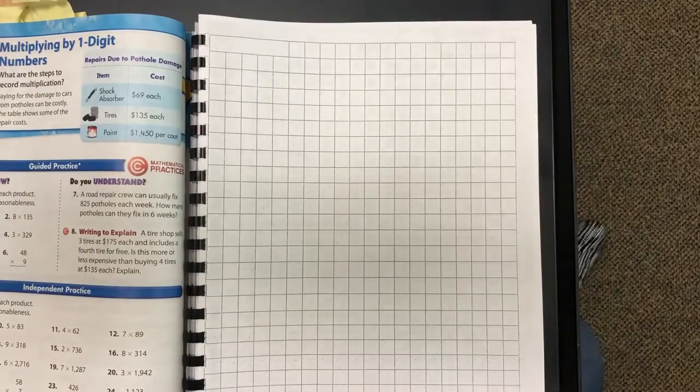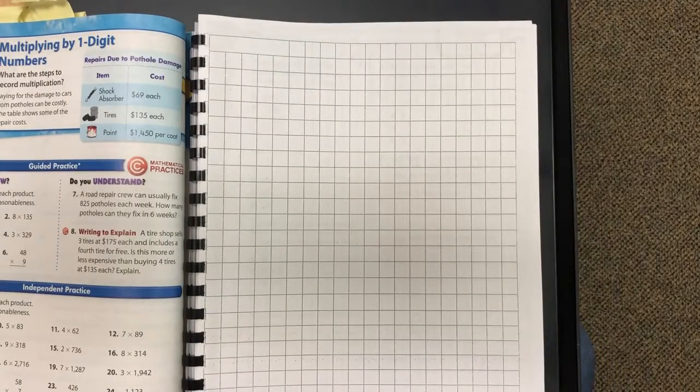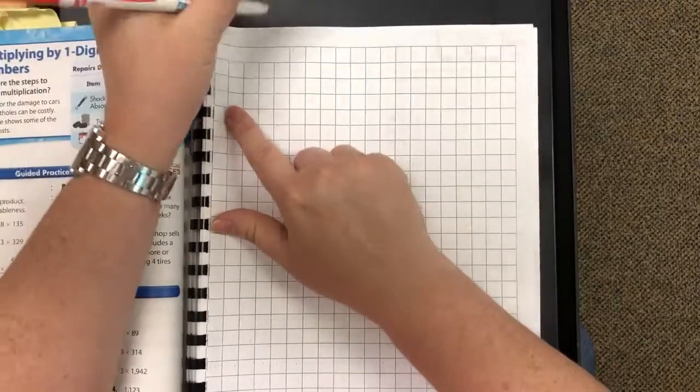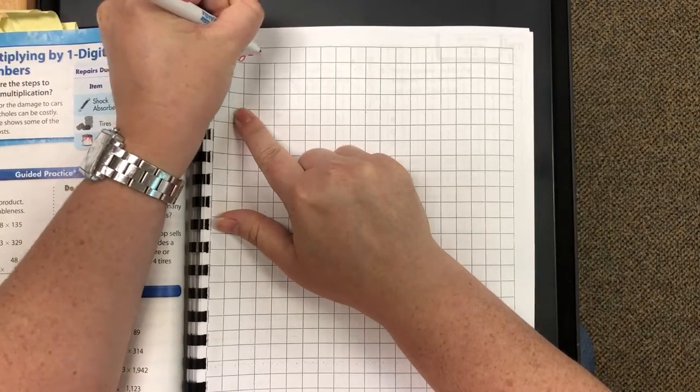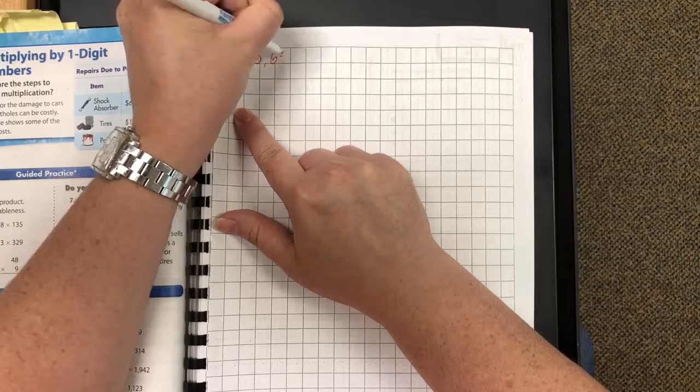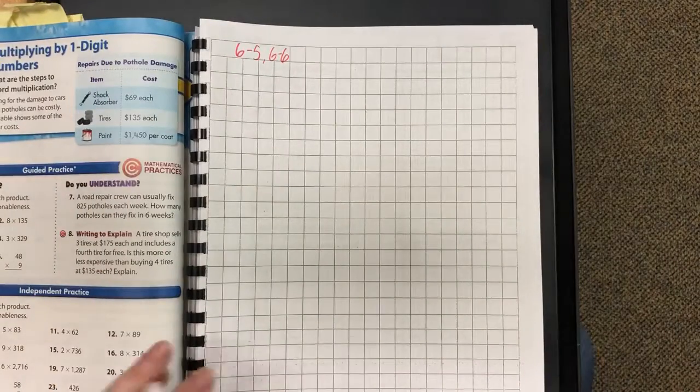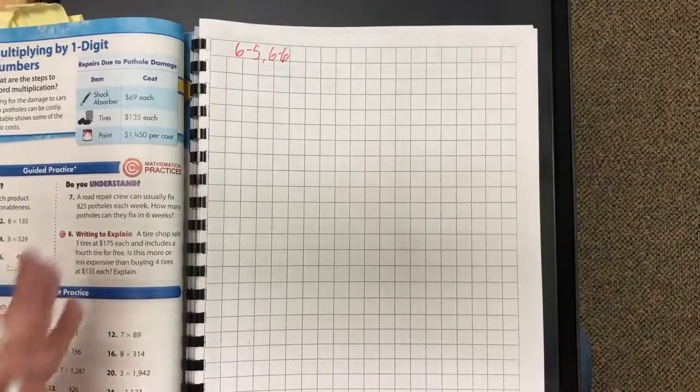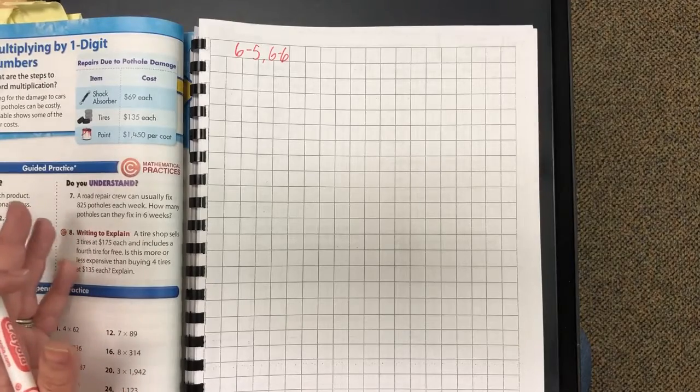All right, so today is another combination lesson. We're doing 6-5 and 6-6. Starting with 6-5, it is the same stuff. It's the exact same stuff that we've been learning. It's almost like a review.